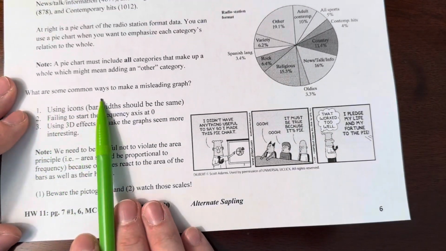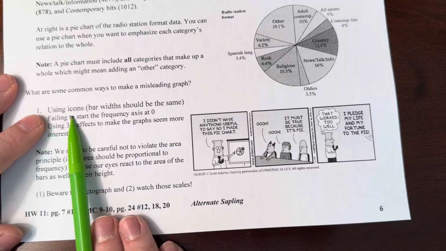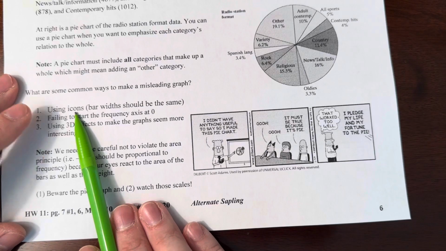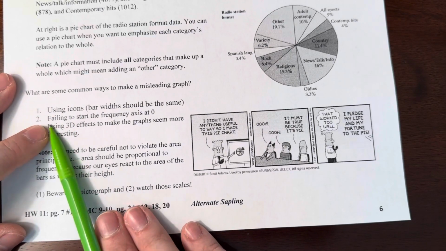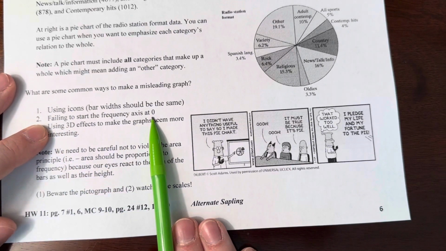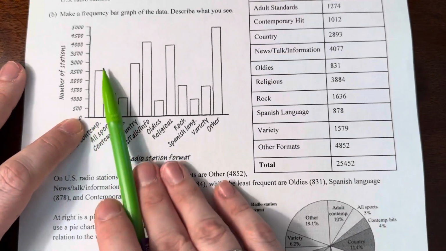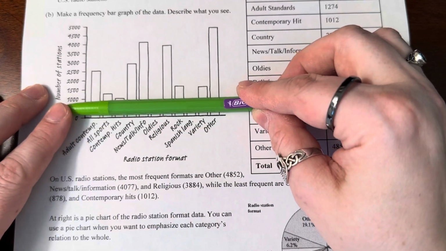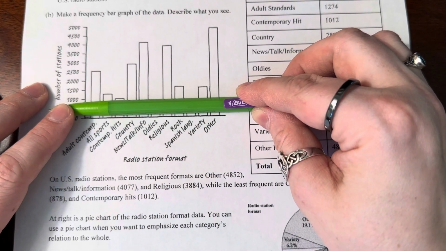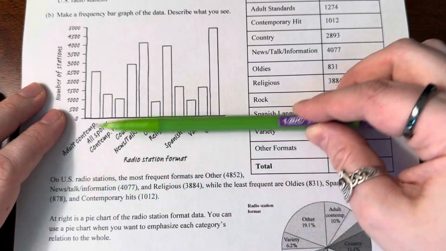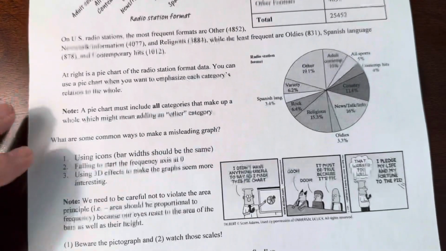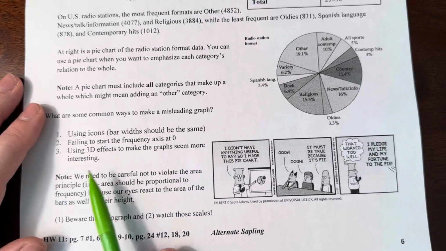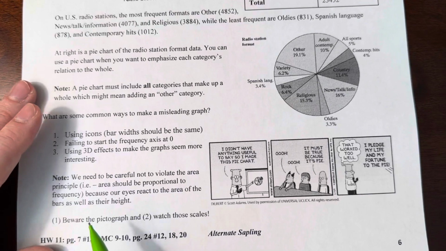Now, some common ways to make a misleading graph using icons. Bar widths should be the same. So if you use icons in place of the bars, it can be very misleading. Failing to start the frequency axis at 0 distorts the actual difference between the bars. If I were to start these right here, then it looks like some are much higher than the others, whereas if you start at 0, you can see the true difference between them. Using 3D effects to make graphs seem more interesting distorts the area which our eyes actually react to.